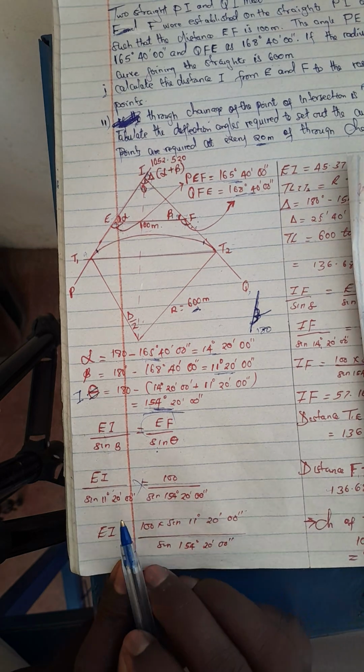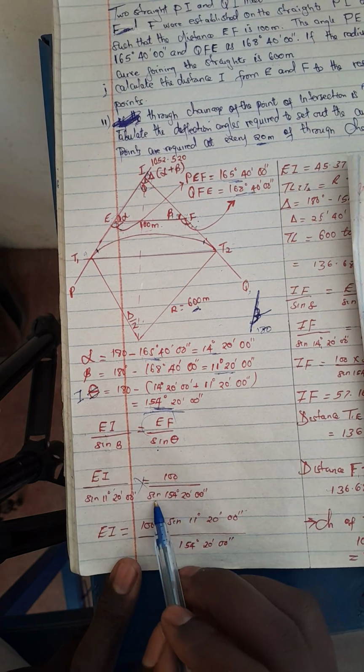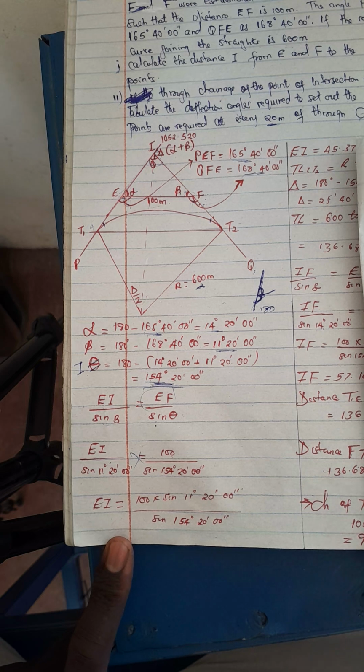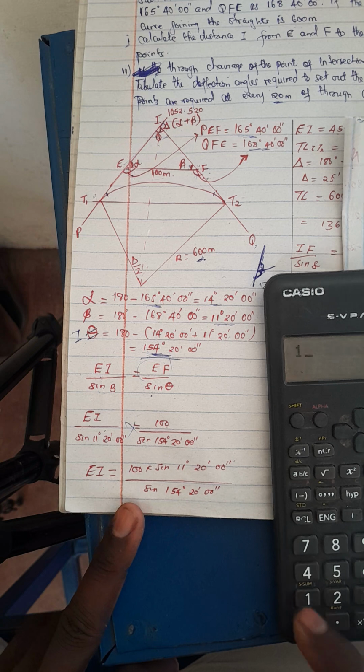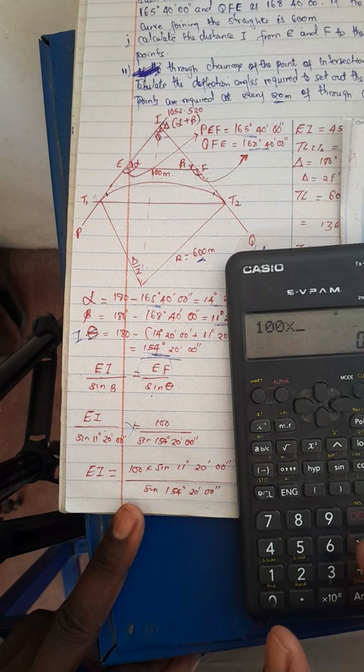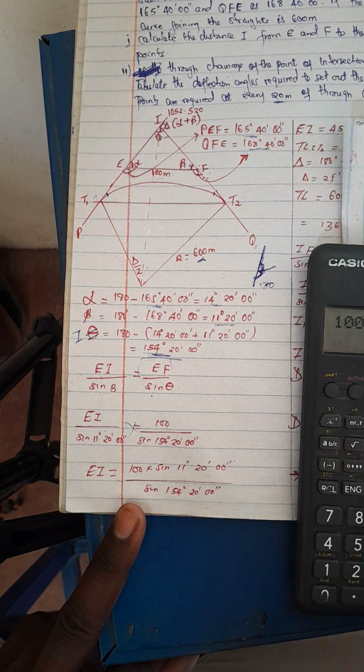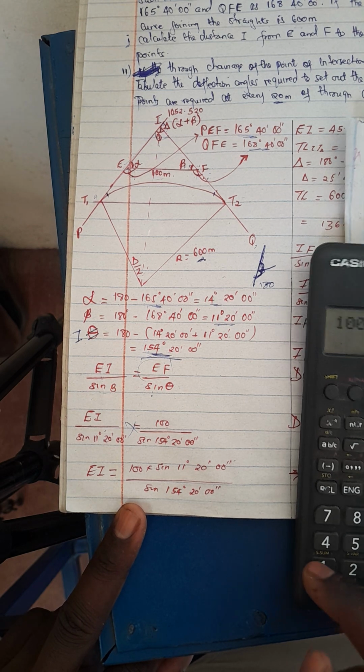Yes, this one times this one over this. Let's put it in your calculator. 100 times sine. I'm just confirming from my calculator.